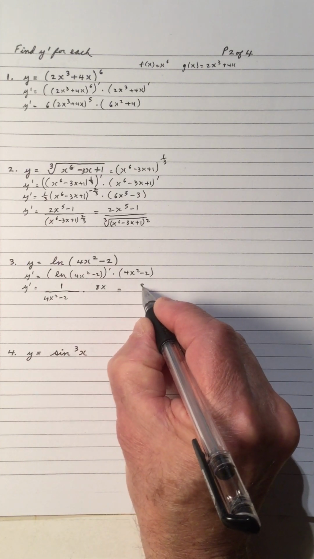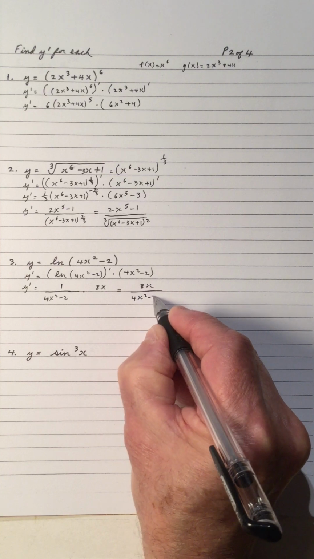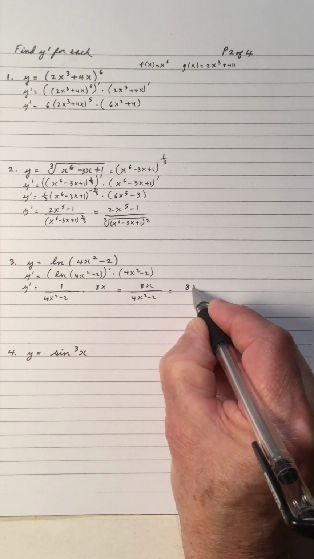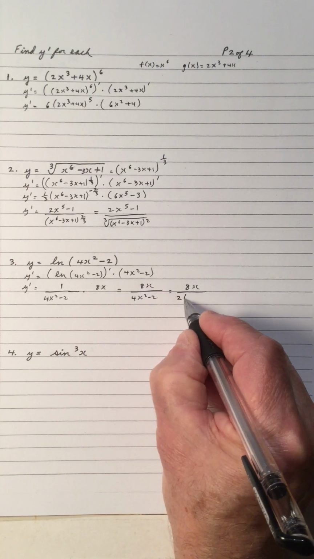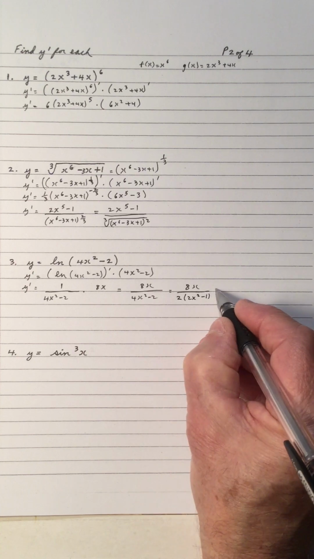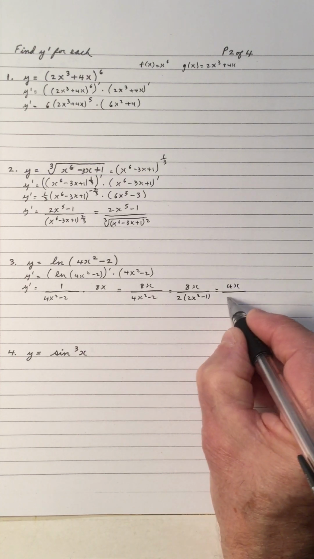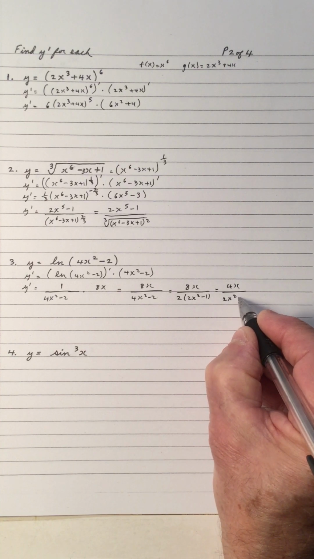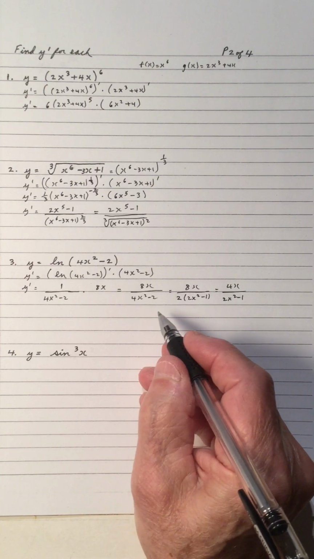So that gives us 8x all over 4x squared minus 2, and I notice that 2 is a common factor in the denominator, so 2 outside of 2x squared minus 1. So that becomes 4x over 2x squared minus 1. The common factor cancels out.